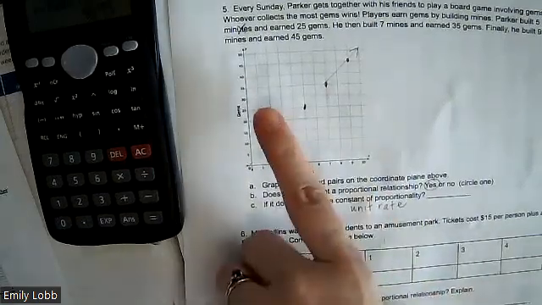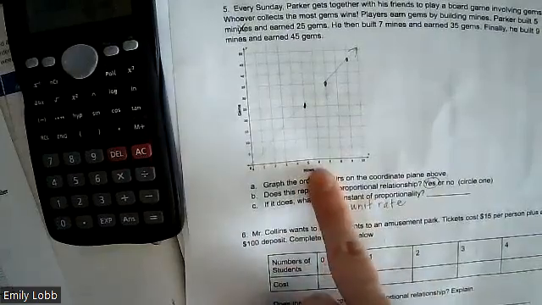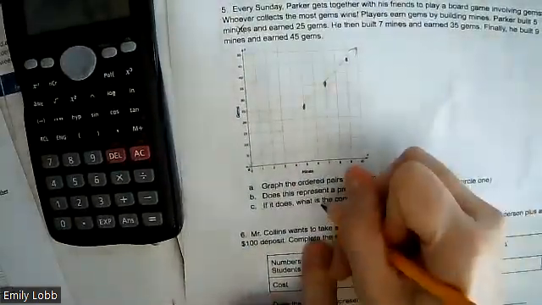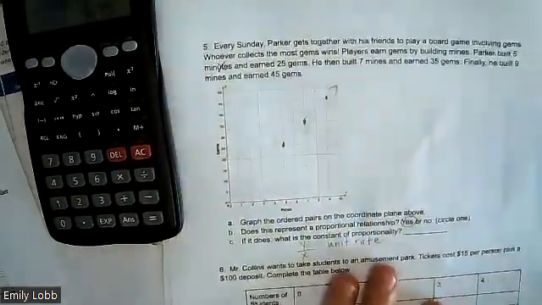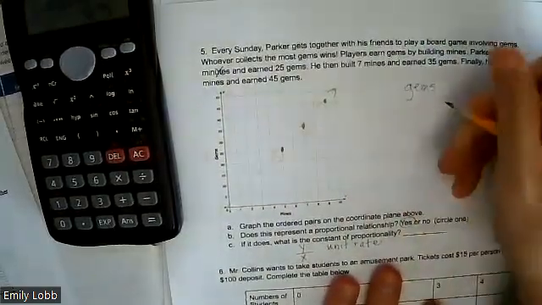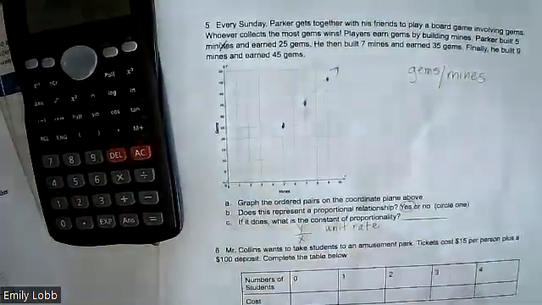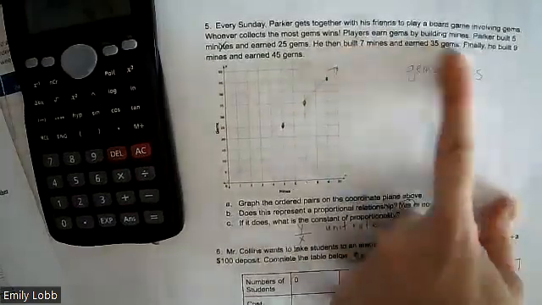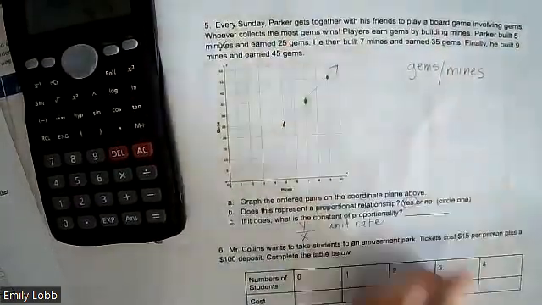Remember, we want gems per mine. So we have y divided by x. Gems divided by mines, what's our constant of proportionality? What's 35 divided by 7? Or 45 divided by 9? 5, yep.